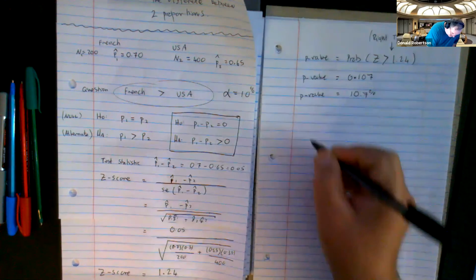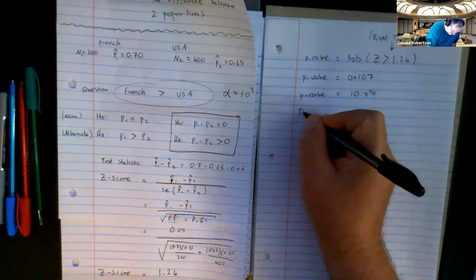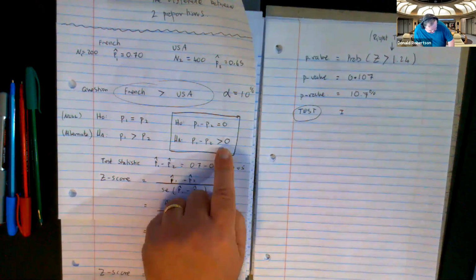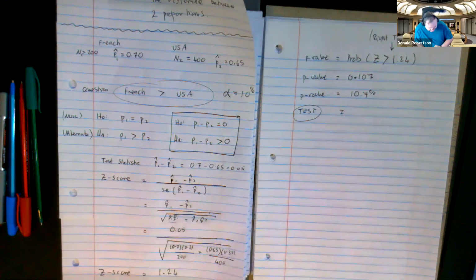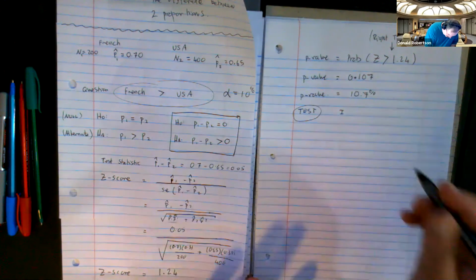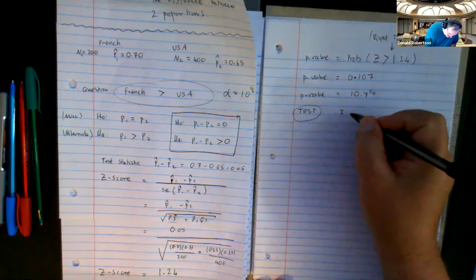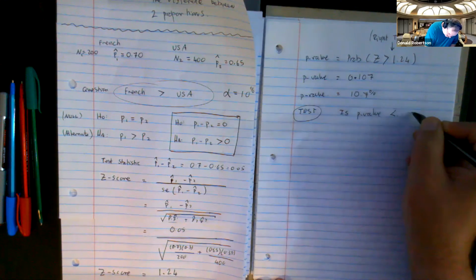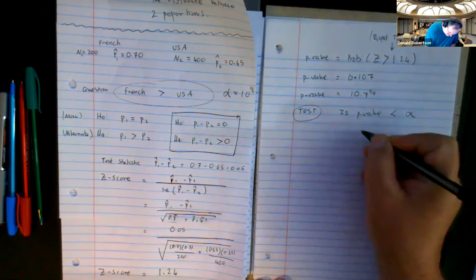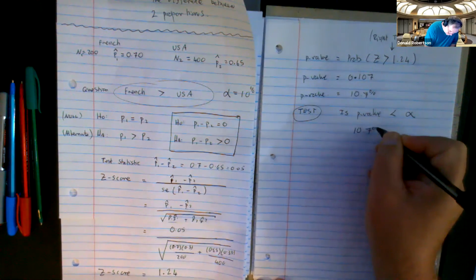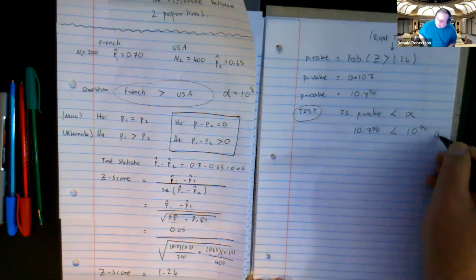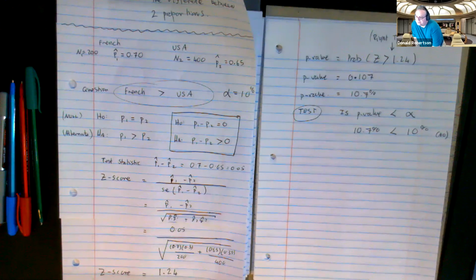And to finish then, we do a test. And the test is always the same. It doesn't matter whether it's a greater than, a less than, or a not equal to. It's the same test every time. And in this test, you just ask this question: is the p-value less than the significance level alpha? And is 10.7% less than 10%? I think the answer is quite obviously no. Agreed? 10.7 is not less than 10.